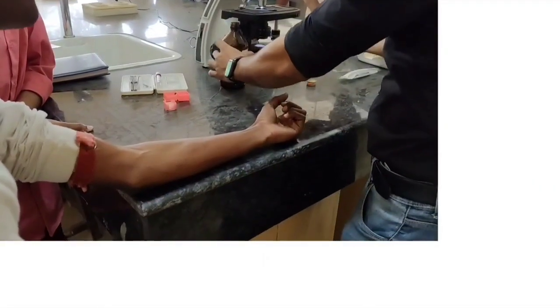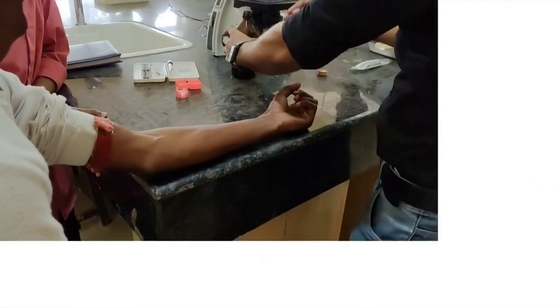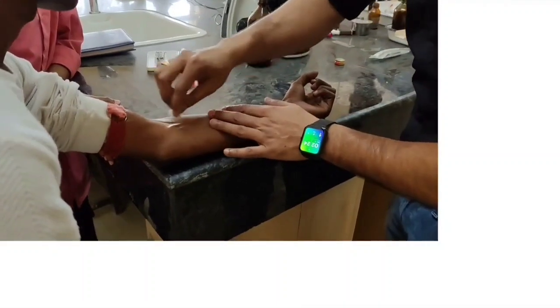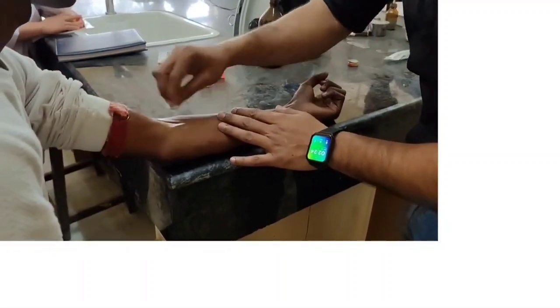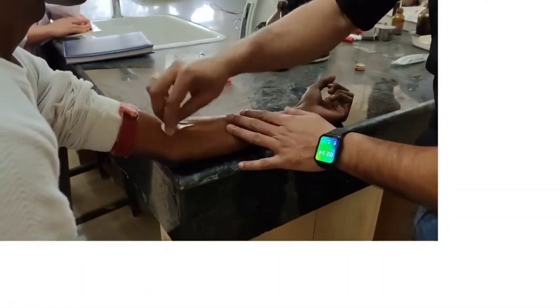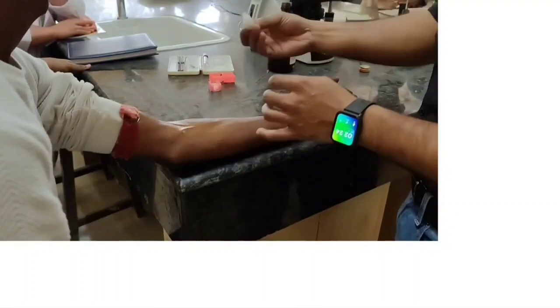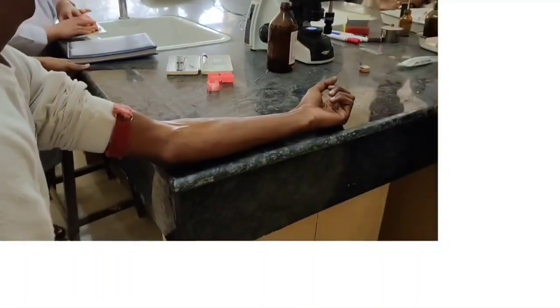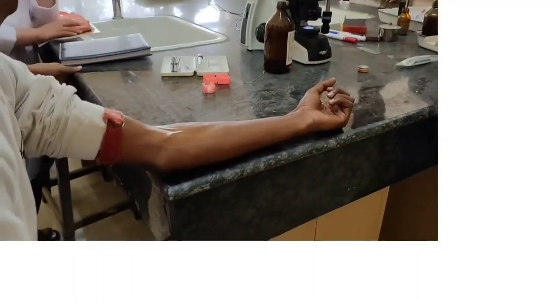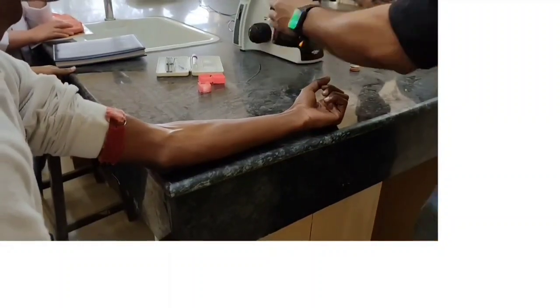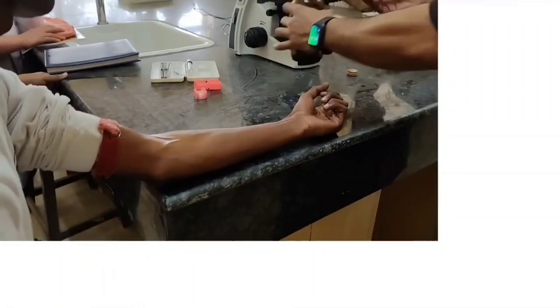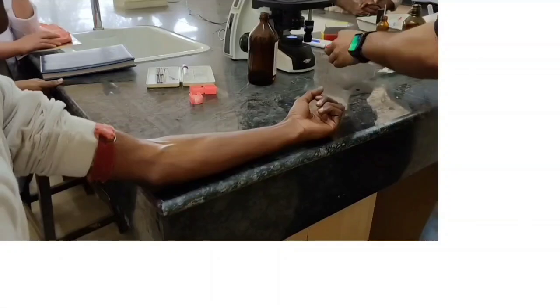Maintaining all the aseptic and antiseptic conditions, we are going to collect blood from a sample, and then we'll count total RBC. We can also prick a finger and take out the blood and do the test, but here we are going to collect the blood in a vial, and then we'll do the test.